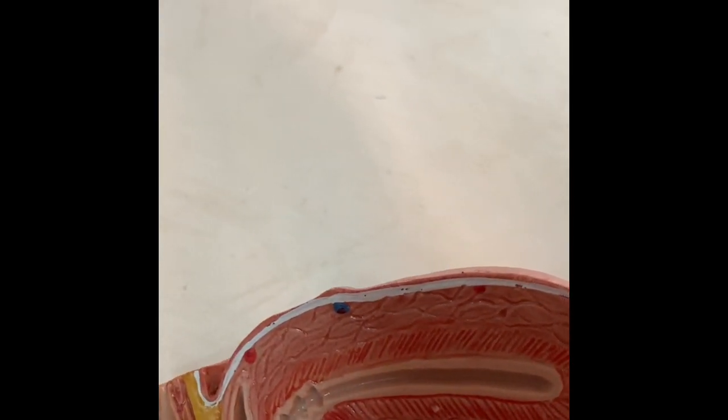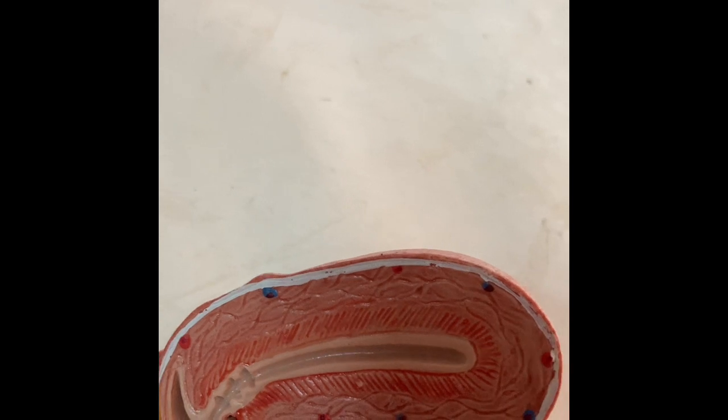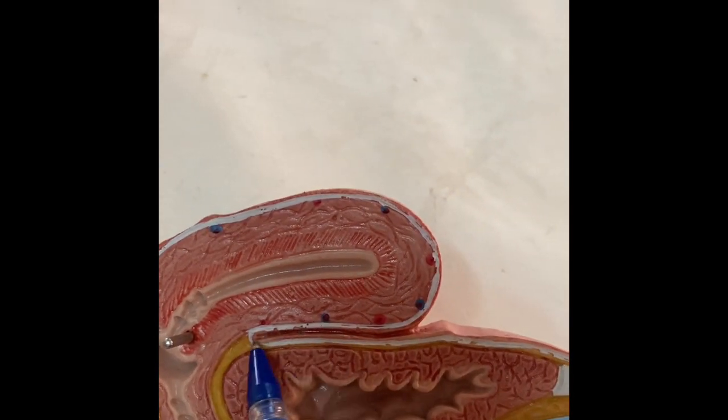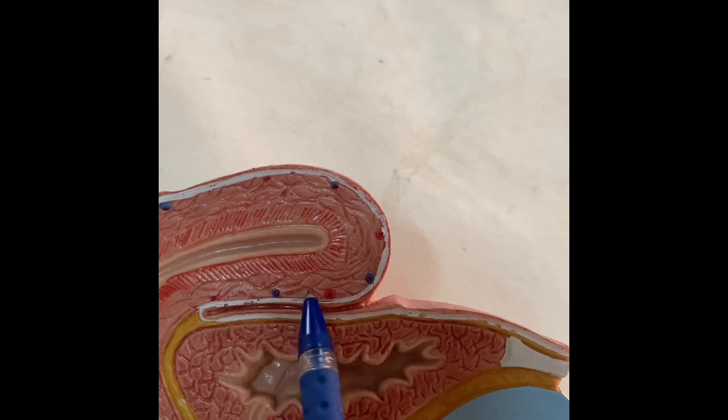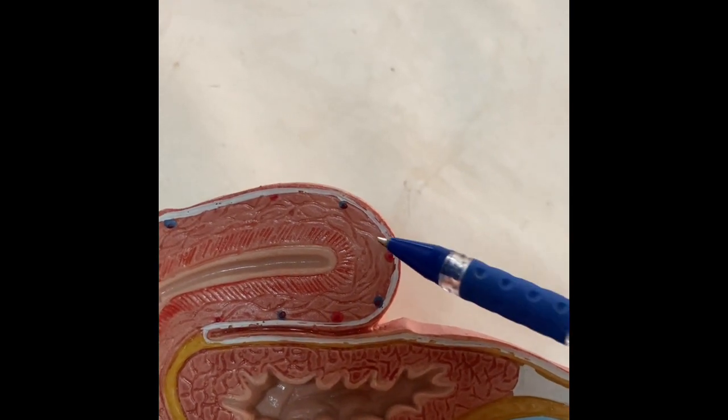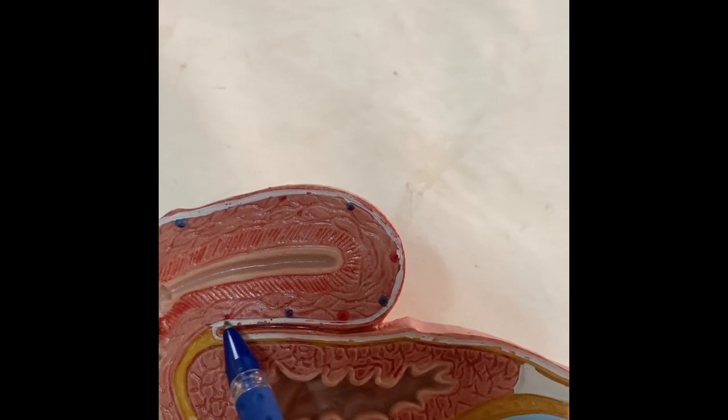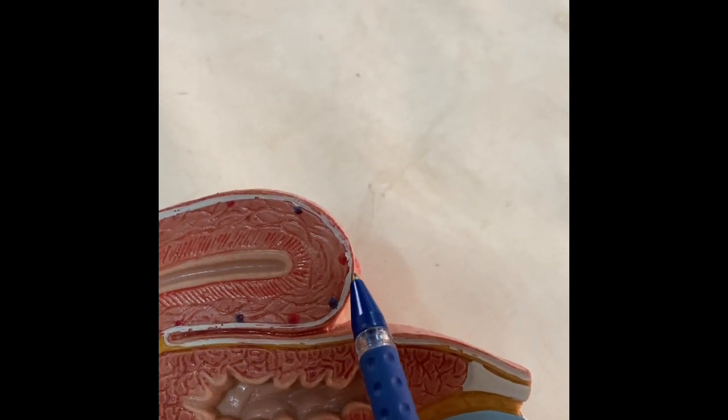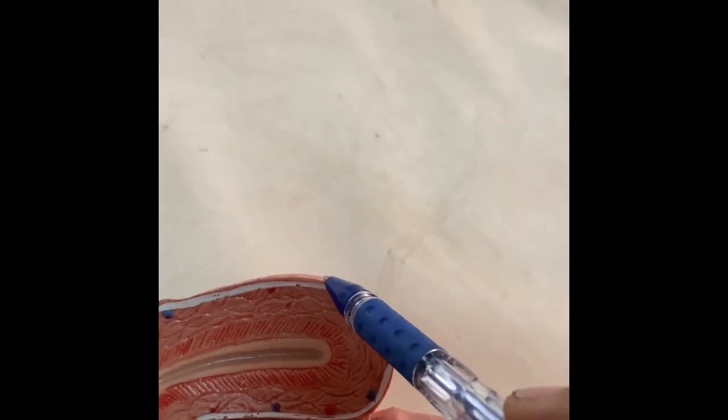Continues to cover this anterior surface and fundus of uterus. This is anterior surface of body of uterus and this is fundus. So, this layer continues to cover the uterus.